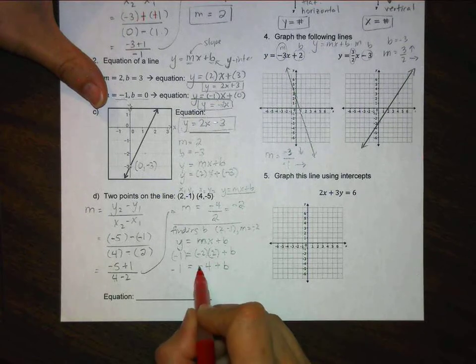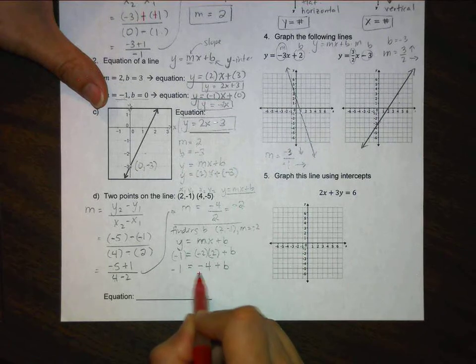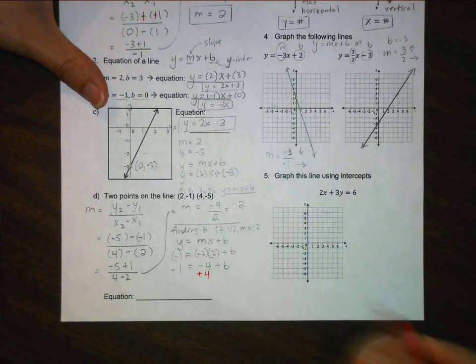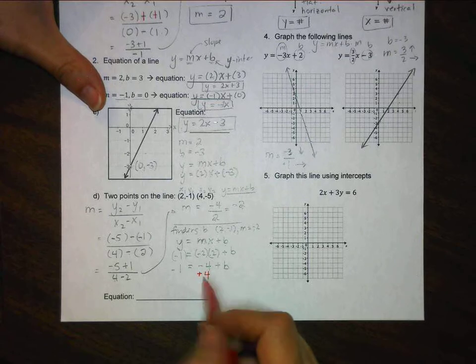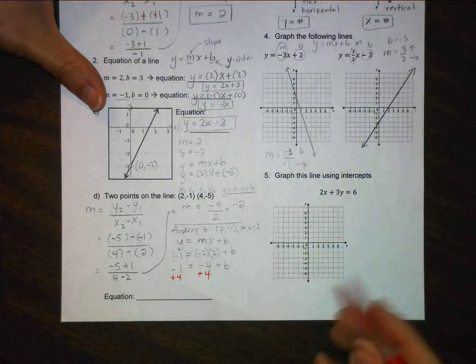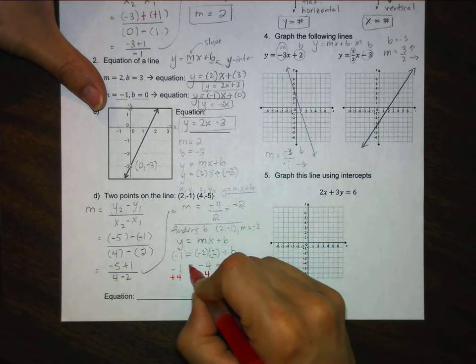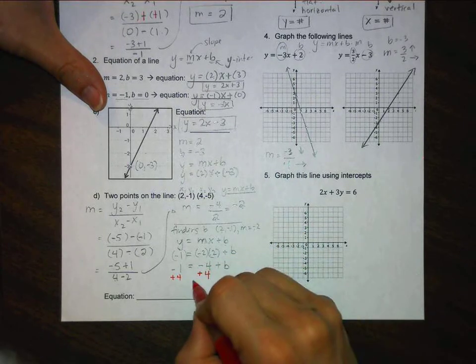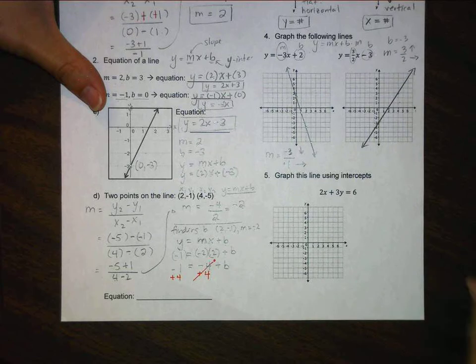So I want to get rid of negative 4. What's the opposite of negative? It's positive. So I want to add 4. But whatever I do on one side, I must do on the other side to keep everything balanced, because this equal sign is like a balance. So this right here, I chose that to become 0.